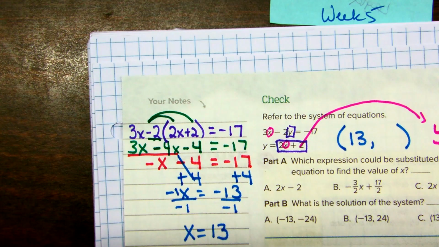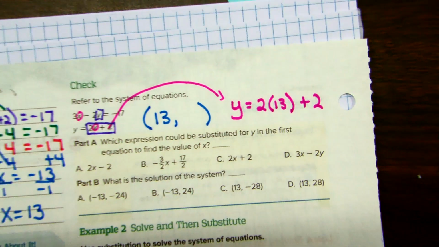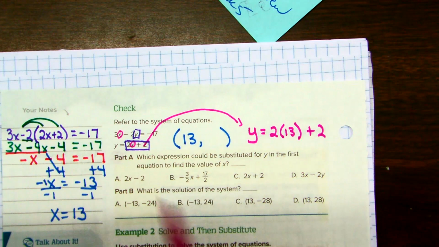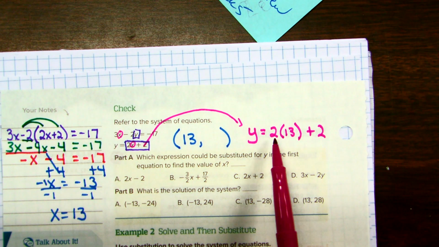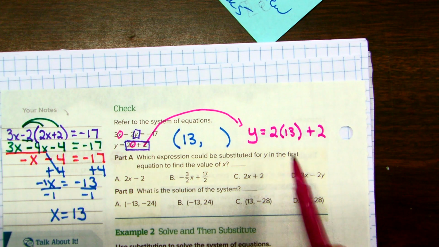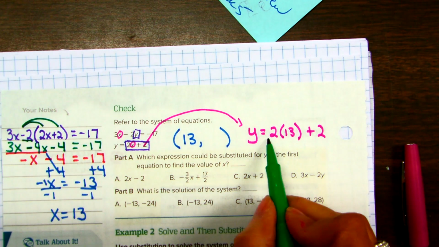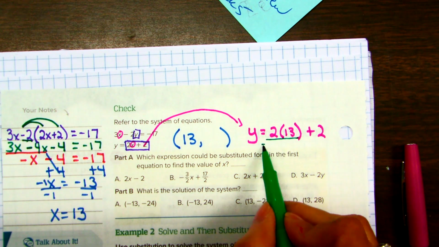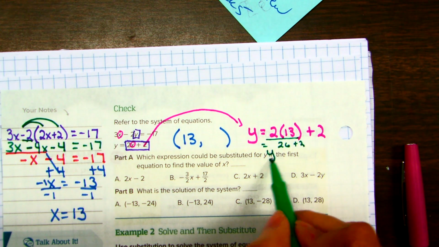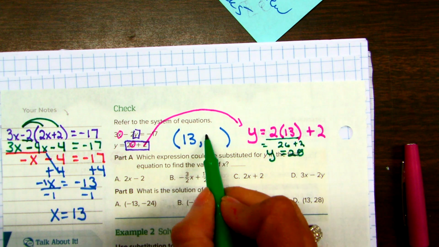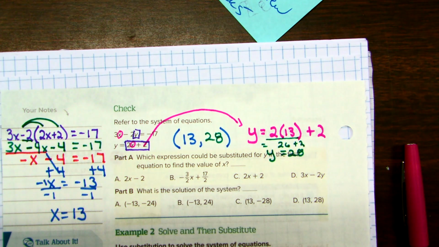Thank you, sorry. Let me give you a chance to catch up. So x is 13. I just plugged it in right there. So 2 times x is 13. So go right to your calculator if you need to. 2 times 13 is 26. And 26 plus 2 is 28.